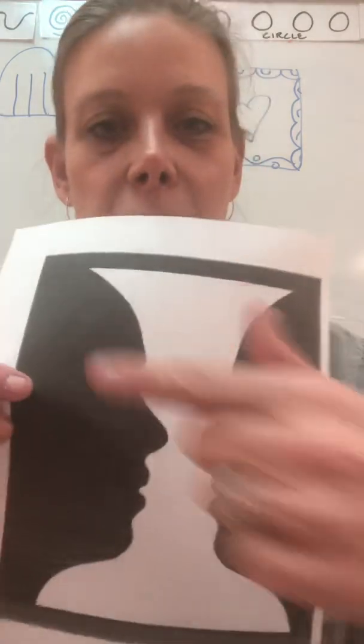Another one is this really beautiful picture of a vase right here. Do you see this beautiful vase? There's the top of the vase, the middle of the vase. Or it can be two people's faces. There's one face, and there's the other face. That's kind of neat, huh? Even a simple checkerboard can be an optical illusion.